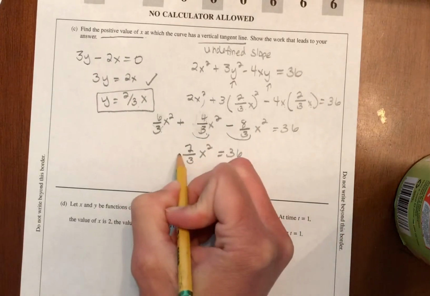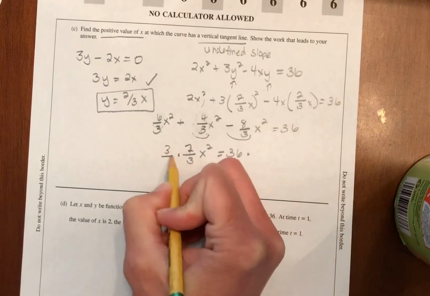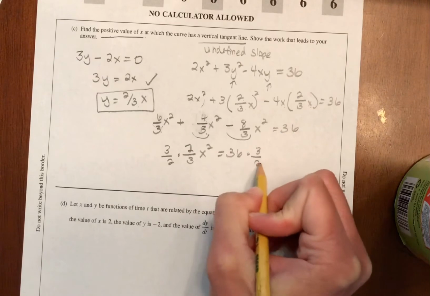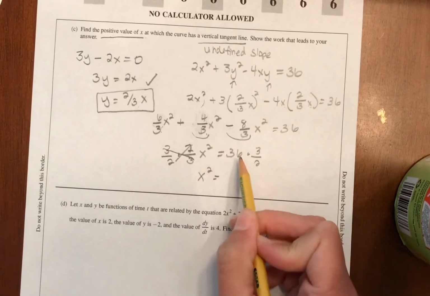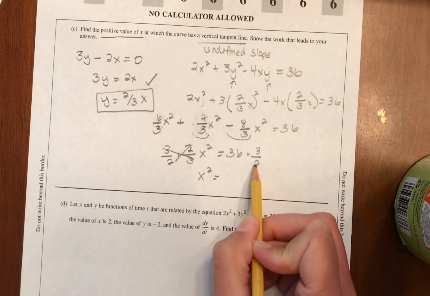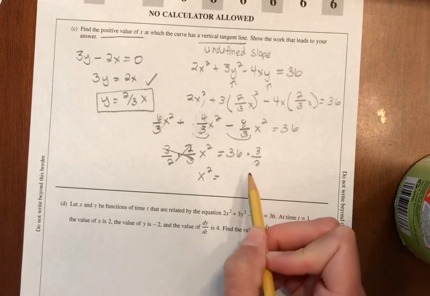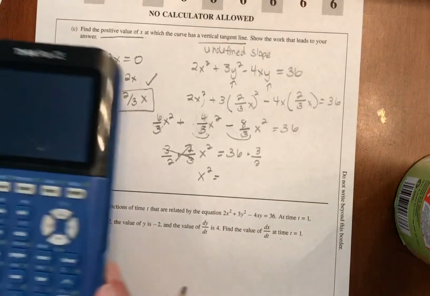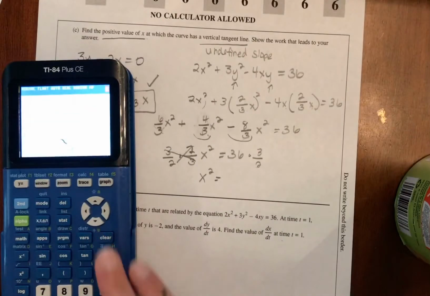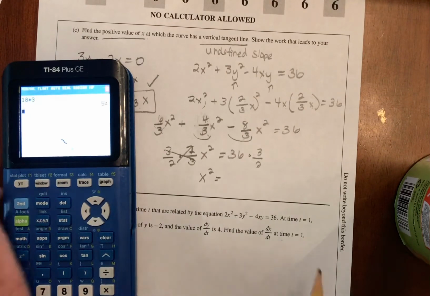So now I'm going to multiply both sides by the reciprocal. Let's see, 36 divided by 2 is 18. What's 18 times 3? I'm going to have to use a calculator, guys. My calculator's dying because my kids are playing with it. 18 times 3, 54.